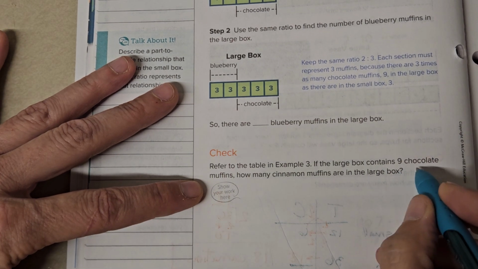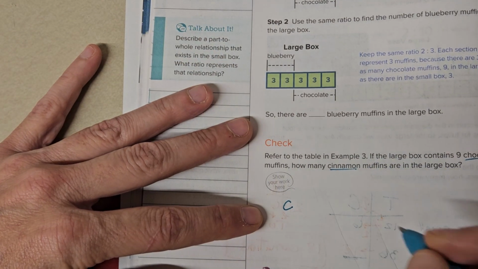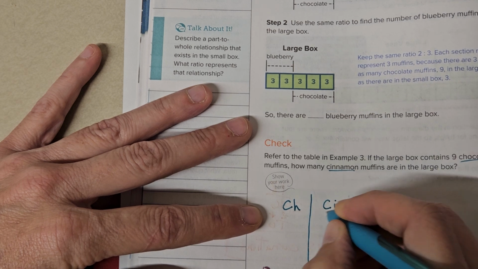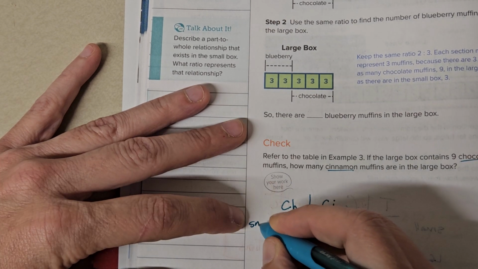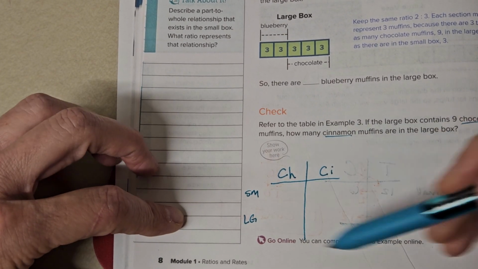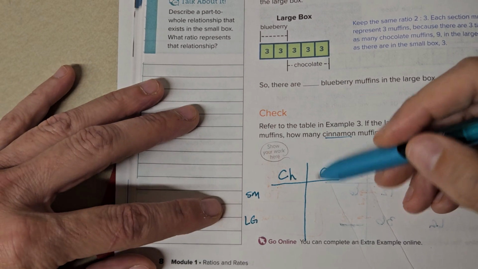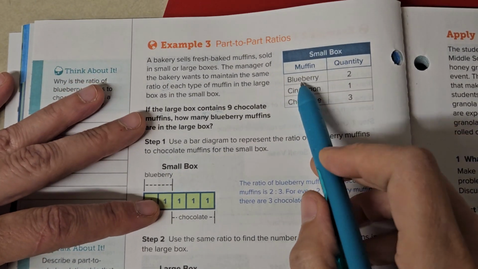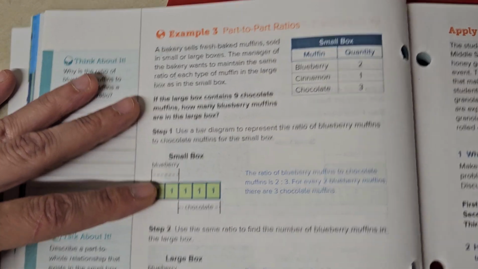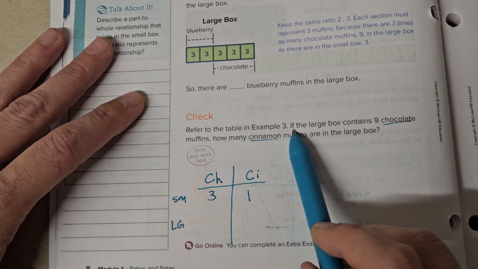So we're comparing chocolate muffins to cinnamon muffins. Oh, and they both start with C. That makes it fun. Chocolate to cinnamon. Okay, and we're going to have a small box and a large box. If you will just label these before you even put numbers in, you're going to know where to put the numbers and you're going to be a lot happier. So back up here to the small box, they have 1 cinnamon and 3 chocolate. So I put that down in our table below. 1 cinnamon, 3 chocolate.